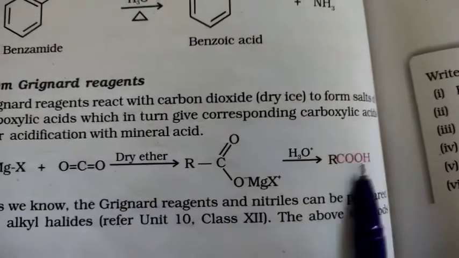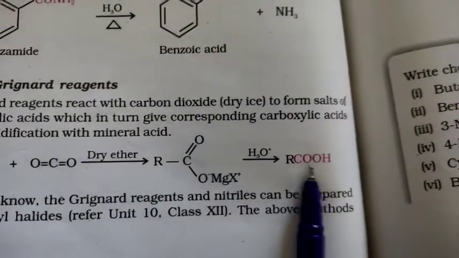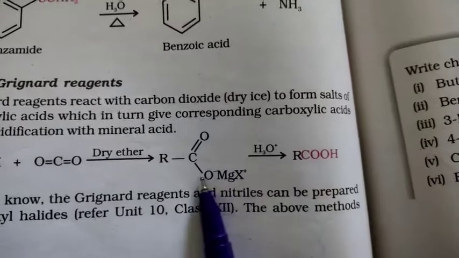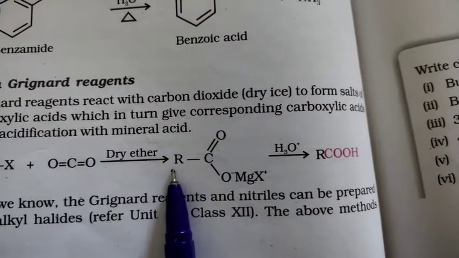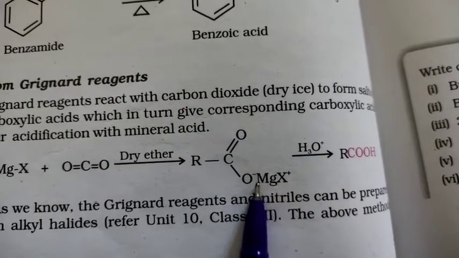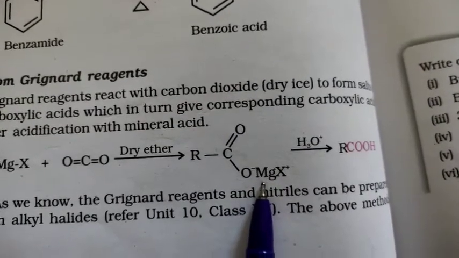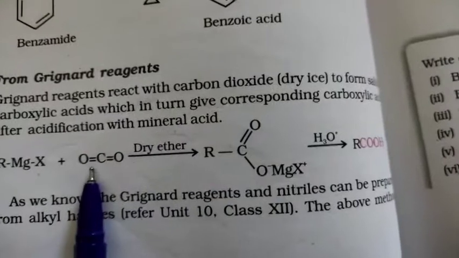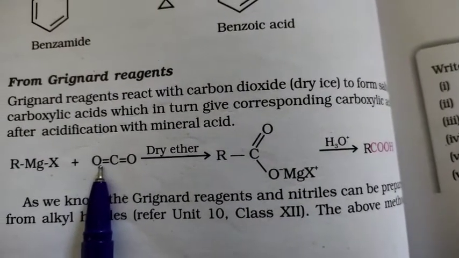You will get RC double bond OH, double bond OOH. R remains intact, and this MgX is replaced by H here, and nothing else is changed. First of all, the double bond O will remain the same.